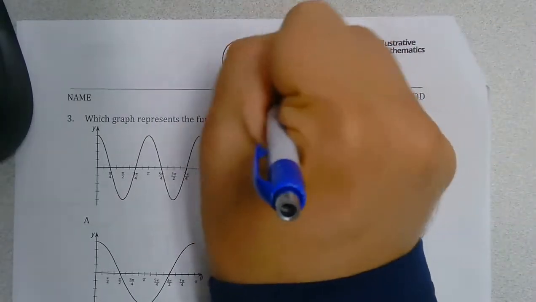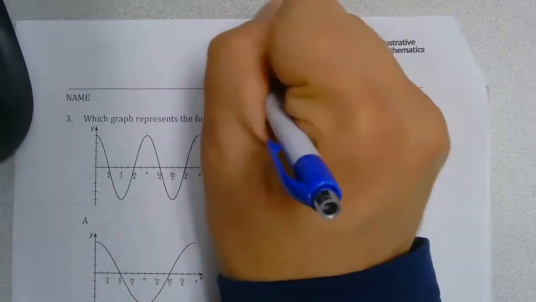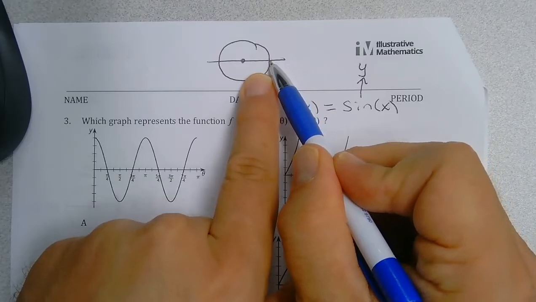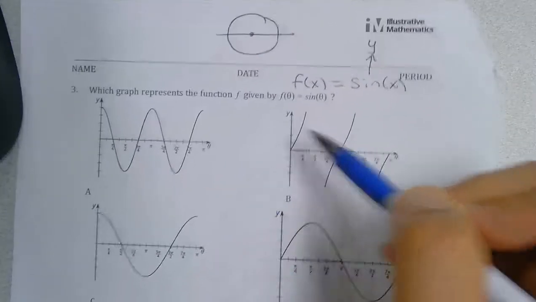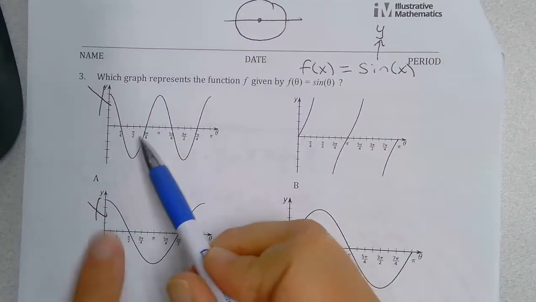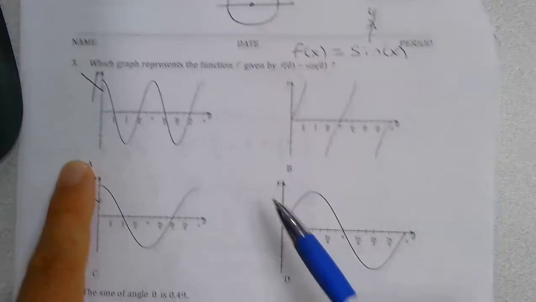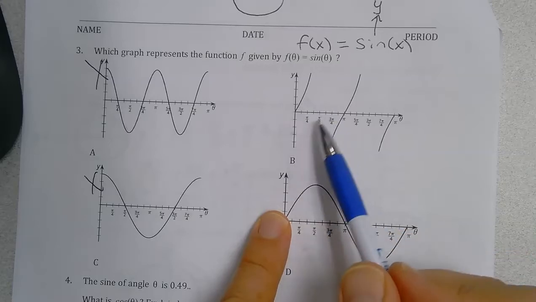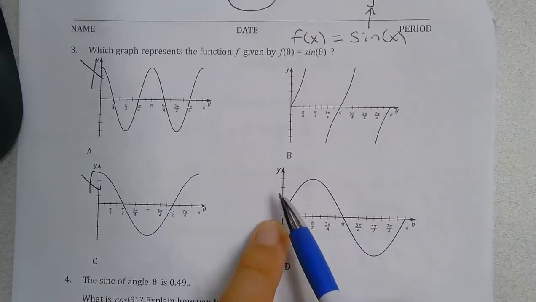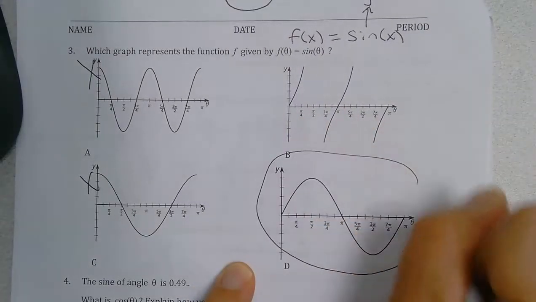And if I drew the unit circle at 0, which would be right here, the y value starts at 0. So automatically I can rule these out. These could be cosines. So I'm looking here and here. And remember, if I did the tangent function, that's where it splits like that. So this will be my answer.